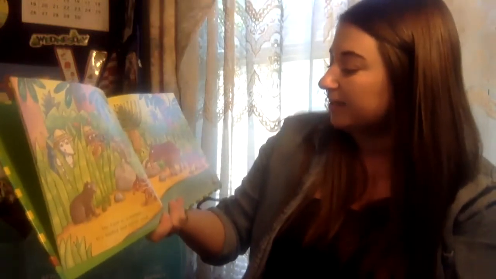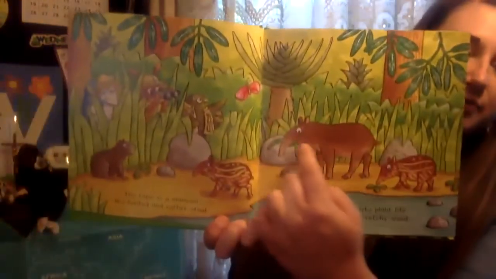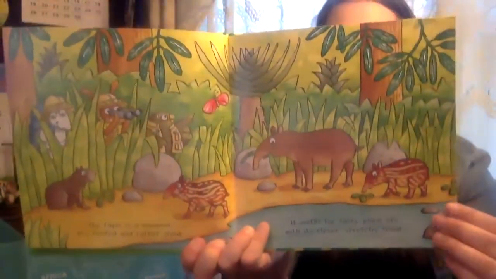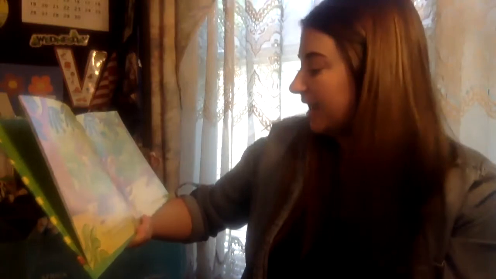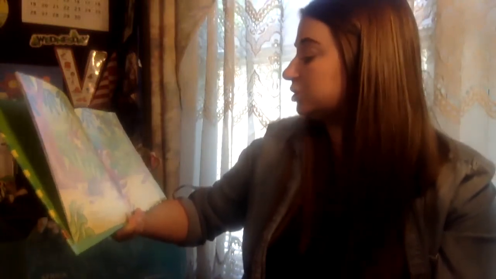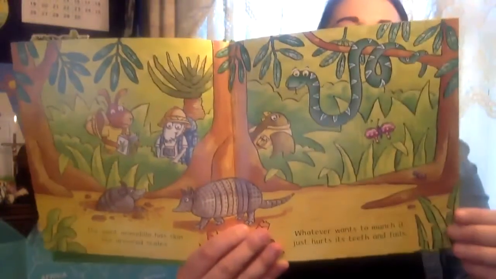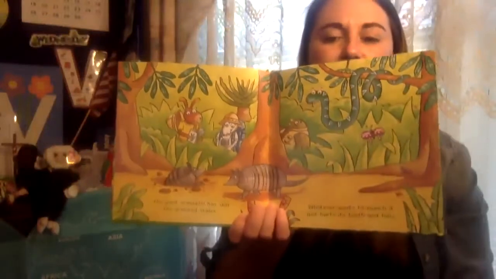The tapir is a mammal. It's hoofed and rather stout. It sniffs for tasty plant life with its clever, stretchy snout. So here's the tapir. Almost kind of looks like an anteater. The giant armadillo has skin like armored scales. Whatever wants to munch it just hurts its teeth and fails. Now we have armadillos here, even in Florida, but they come out at night and they're probably not as big as the ones in the rainforest.